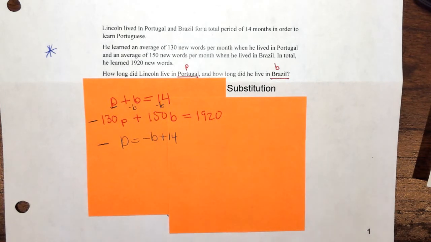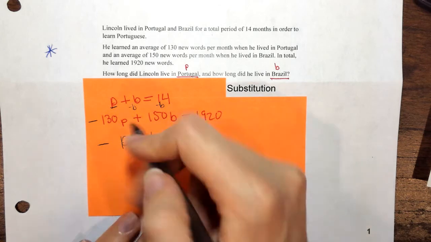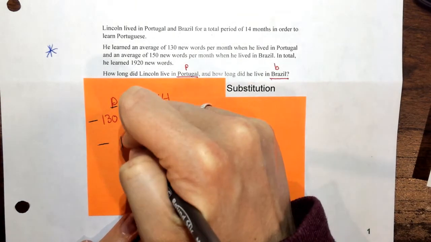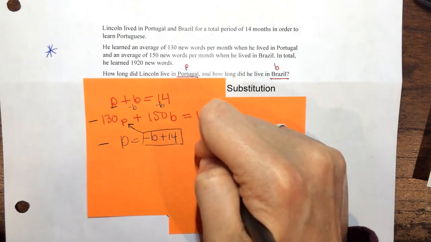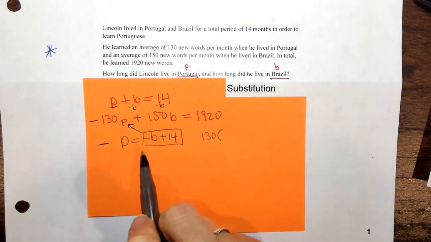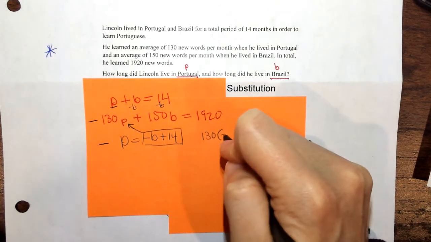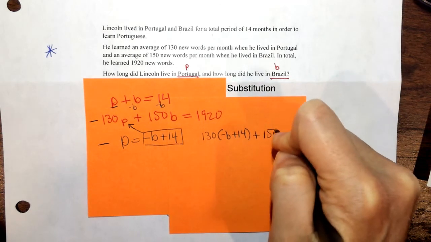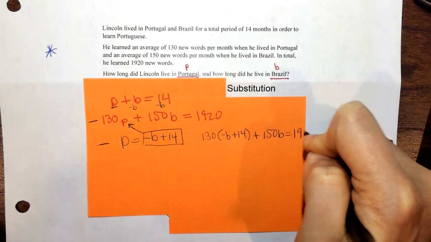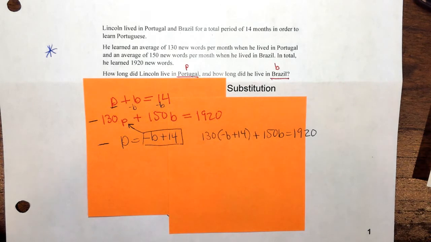At this point, what we can do is take what we know P is equal to and replace P with that amount. So when I write that out, that would be 130 times, instead of P, this quantity, negative B plus 14, plus 150B equals 1,920. From there, you have to try to solve for B, so I want you to go ahead and try to solve for that. Pause the video, unpause when you are done.